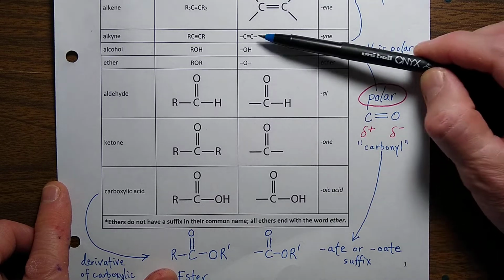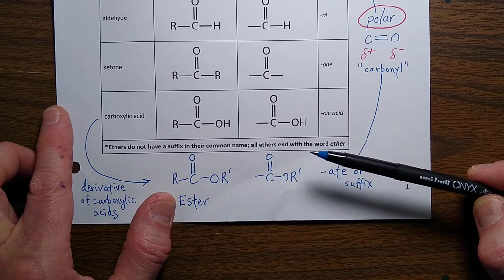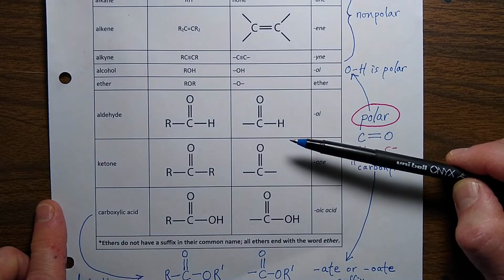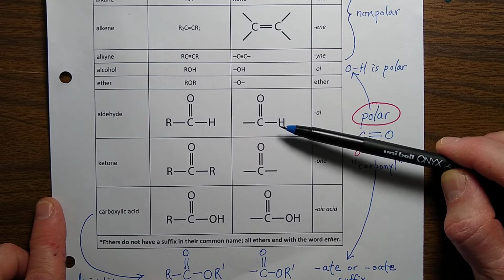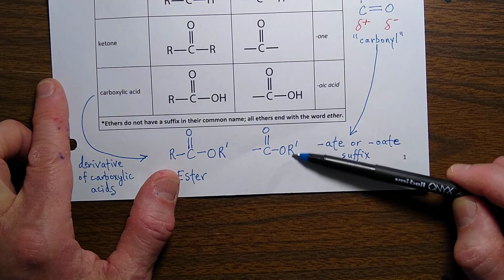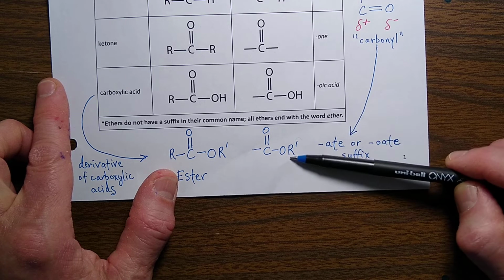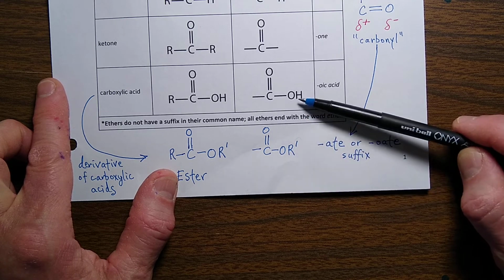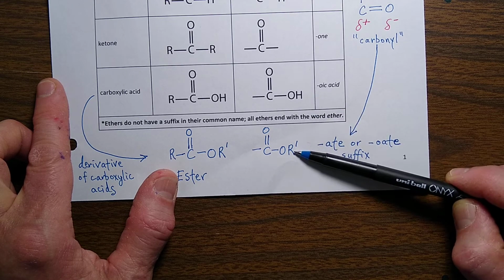So alcohols and carboxylic acids tend to have higher boiling points relative to the other compounds. Aldehydes don't have the ability to hydrogen bond, so they're more volatile, and so are esters. They don't have the hydrogen here. They have another carbon group substituted. So esters are kind of a derivative of a carboxylic acid. You take a carboxylic acid and you replace the hydrogen with a carbon group.